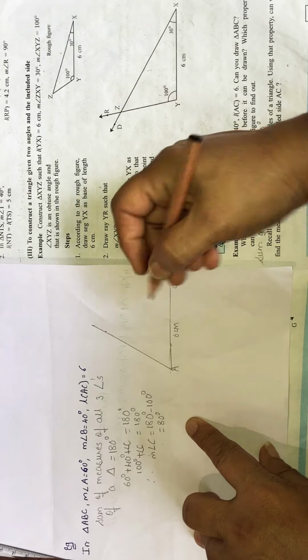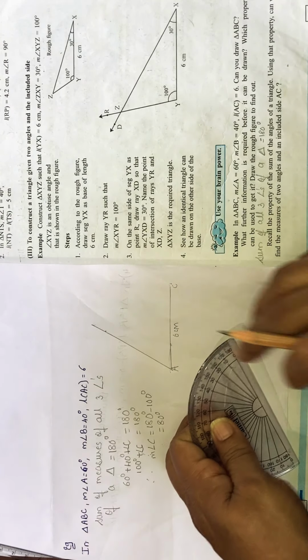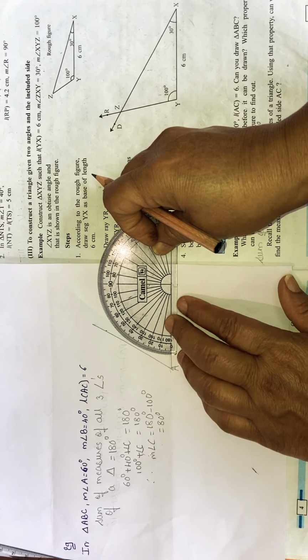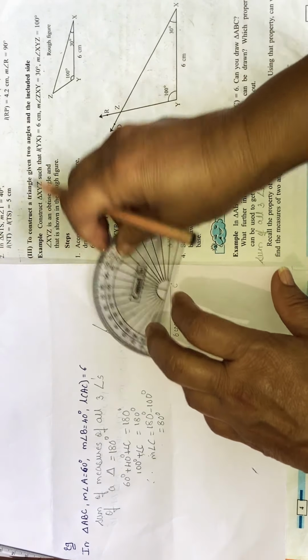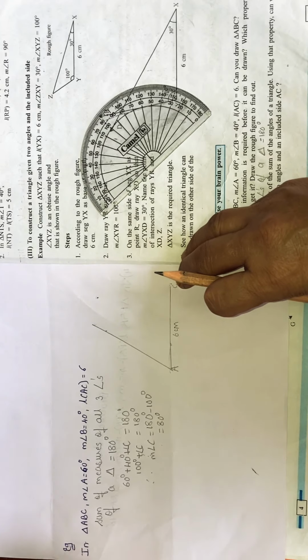So that means we have to draw angle C as 80 degrees. This is the extra information we need to draw the required triangle. So C is 80 degrees. It will be here somewhere. So we need to extend this line.